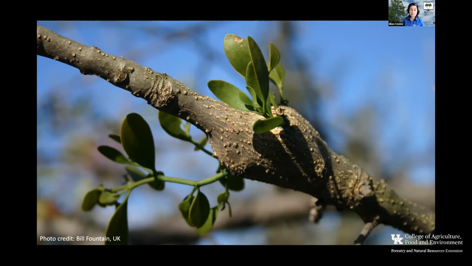The mistletoe that we have here in Kentucky is the one in the picture here. It's called leafy mistletoe. And it's also the one that you might hang in your doorway this time of year. And it's leafy because for a mistletoe, these leaves are kind of large and green. And that's significant because they're green, right? So what does that mean?